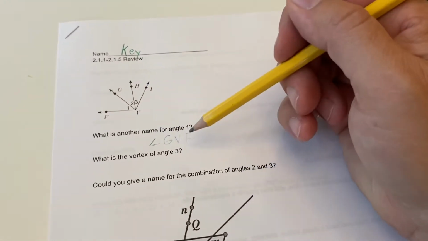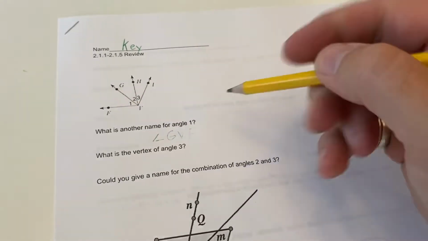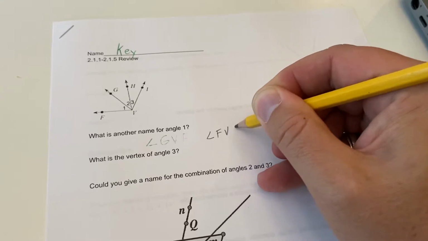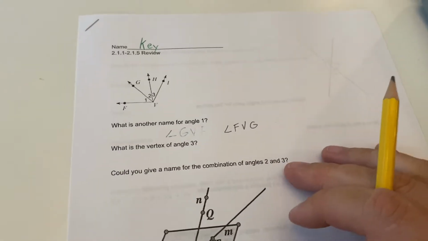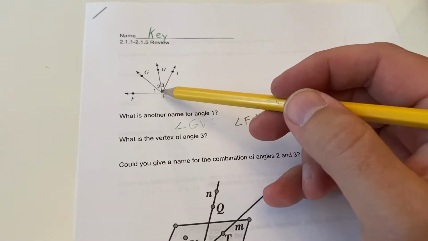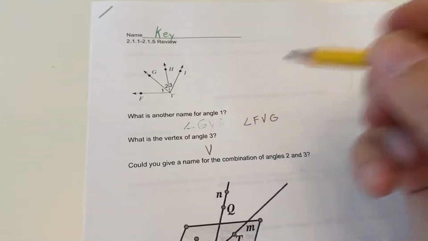So on this one, angle number one, you can see I've already got this one written. It's either GVF, or I could put on that one angle FVG. What is the vertex of angle 3? So here's angle 3. The vertex is where the two rays meet. So that's going to be just point V.